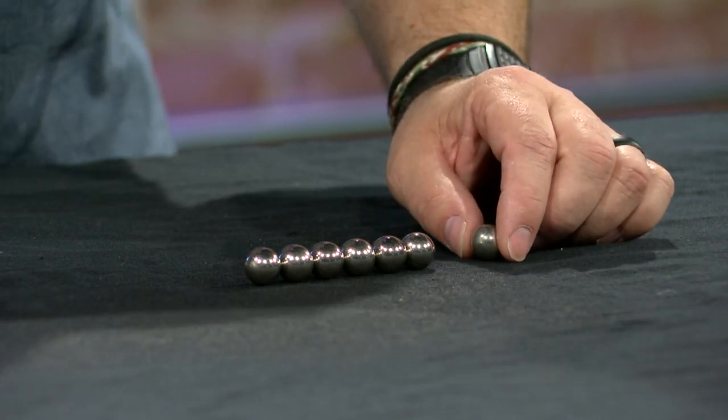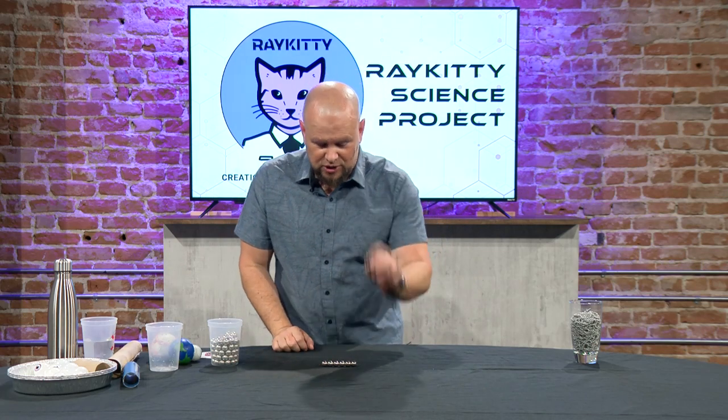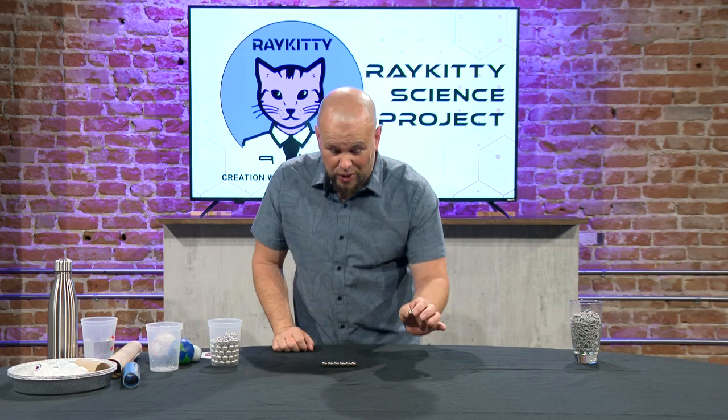Okay, so you've probably seen this one before, but this is just a beginning to what we're doing with the rest of our demonstration. So I'm going to see if I can roll this one straight. This one's kind of tricky.